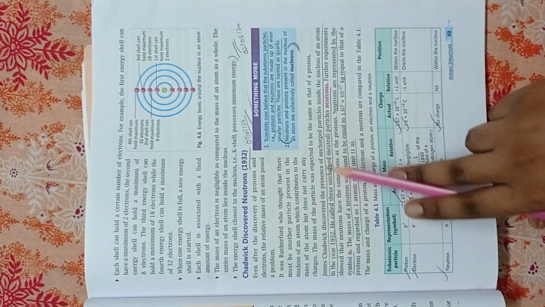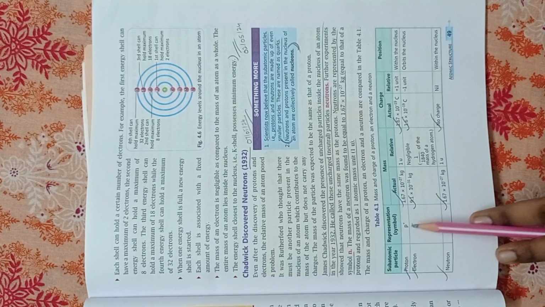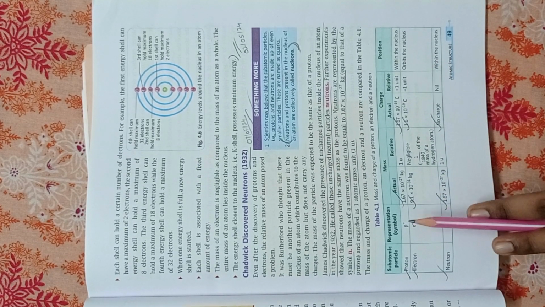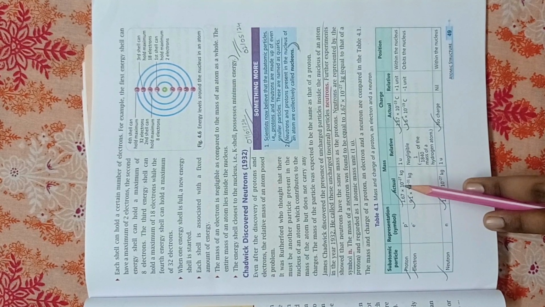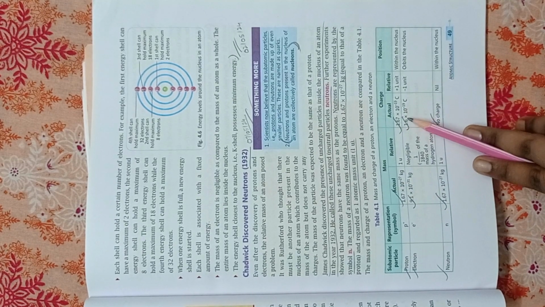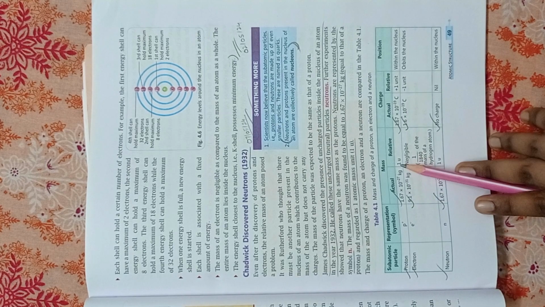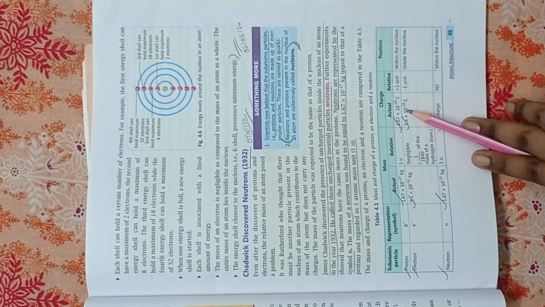These all are important for your short question. Whatever I have marked, you don't have to read those types. You have to just read the actual mass and the actual charge. Actual mass you will denote with kg, and actual charge you will denote with coulomb. So go to the next page and see atomic number.